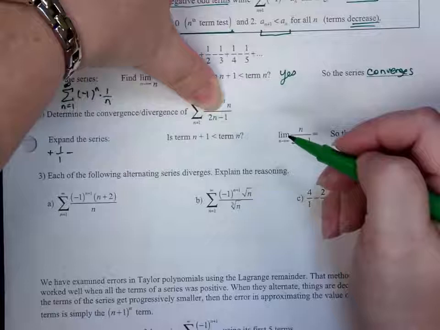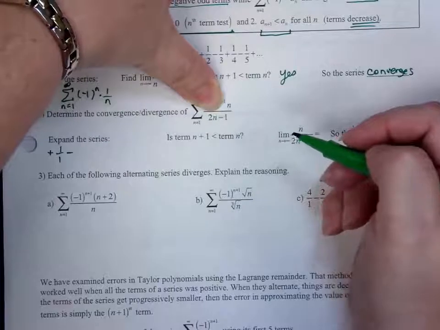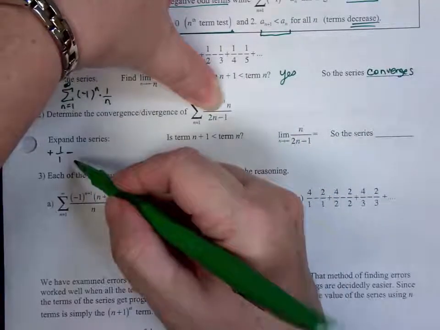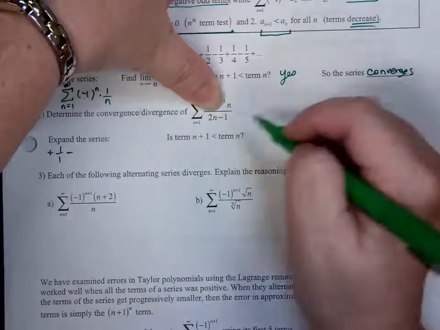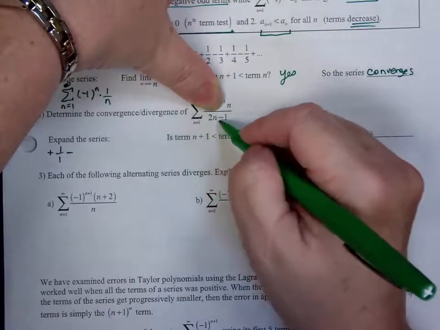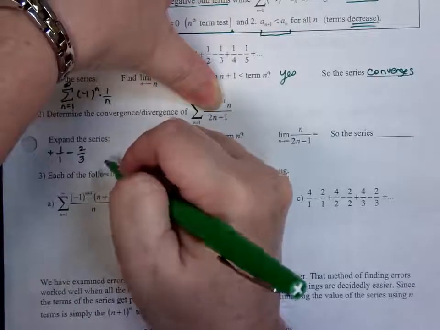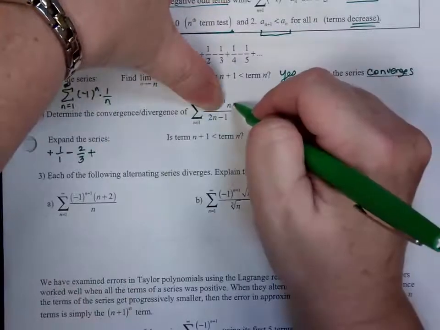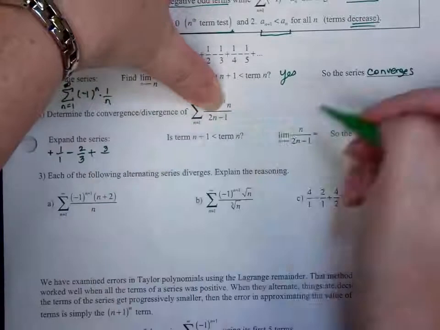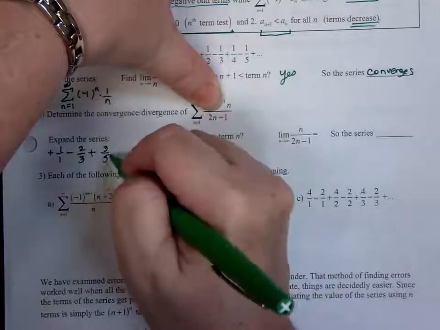Minus. Notice I'm still covering up this negative 1 thing because all I know now is that it's going to be a minus. That's what the negative 1 is going to tell me. 2 over 3. What's the next sign? Plus 3 over 5 minus.